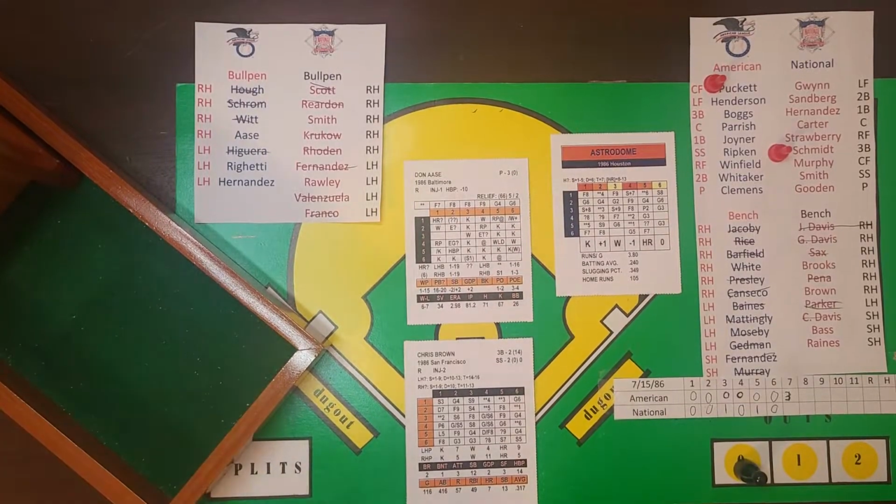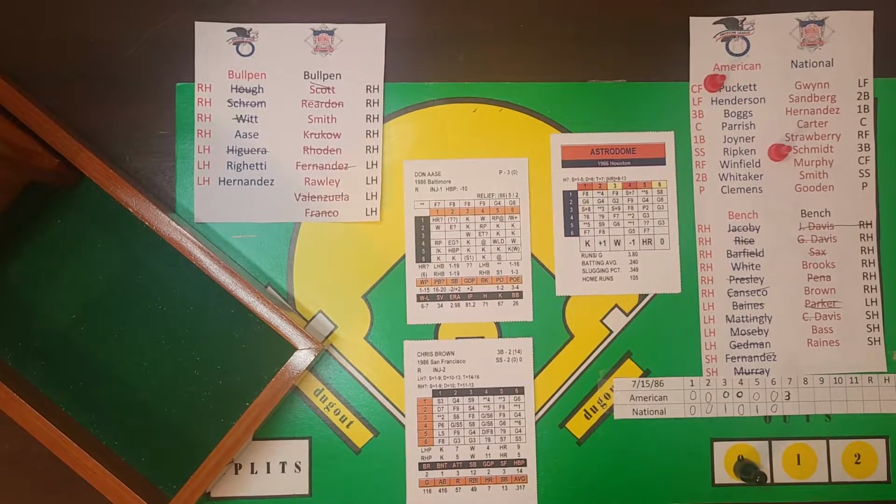Oh, check that. Almost forgot. It is the 7th inning stretch. And what's a 7th inning stretch without Take Me Out to the Ball Game?